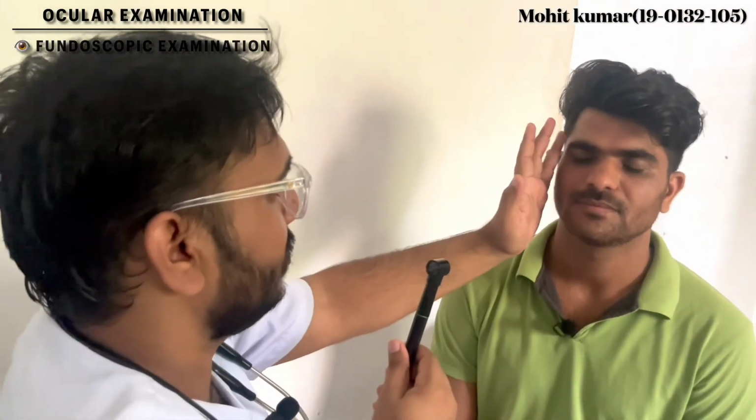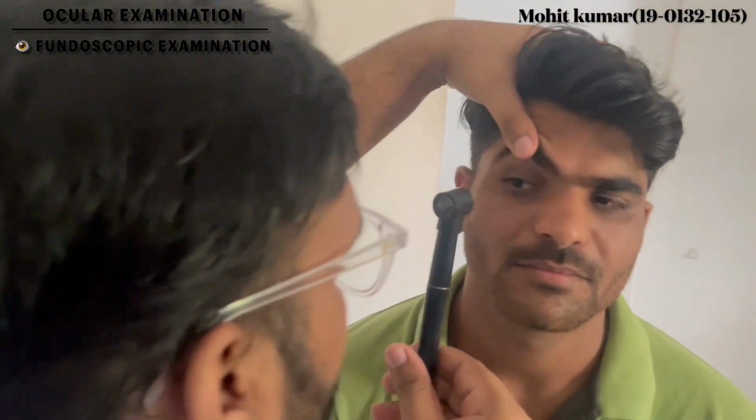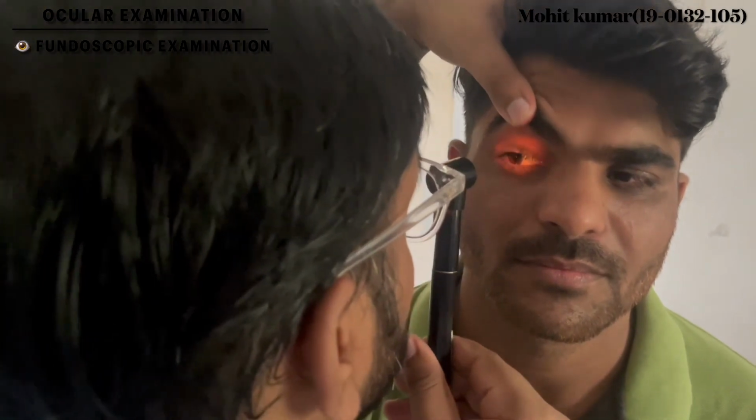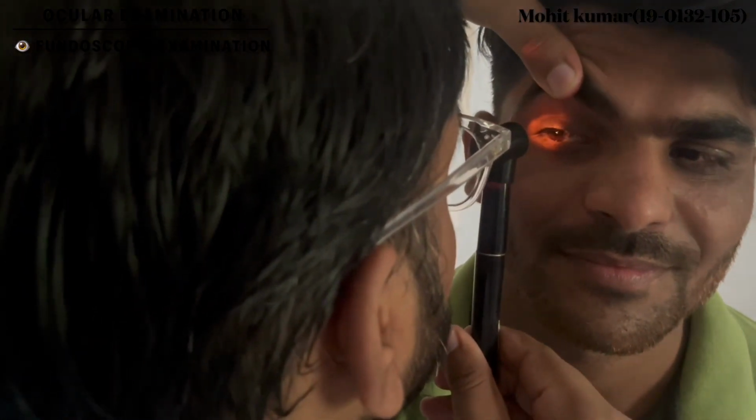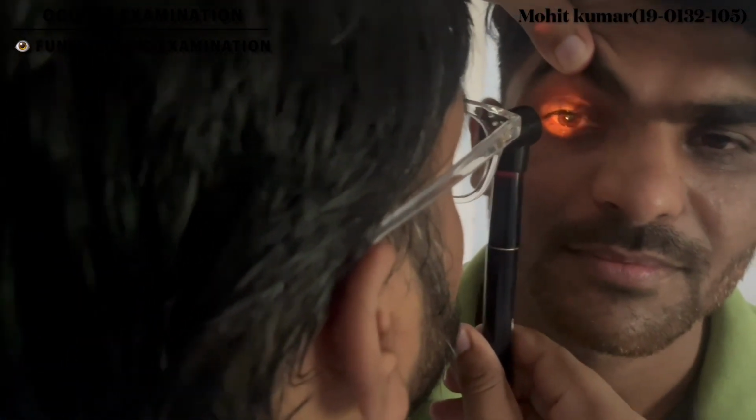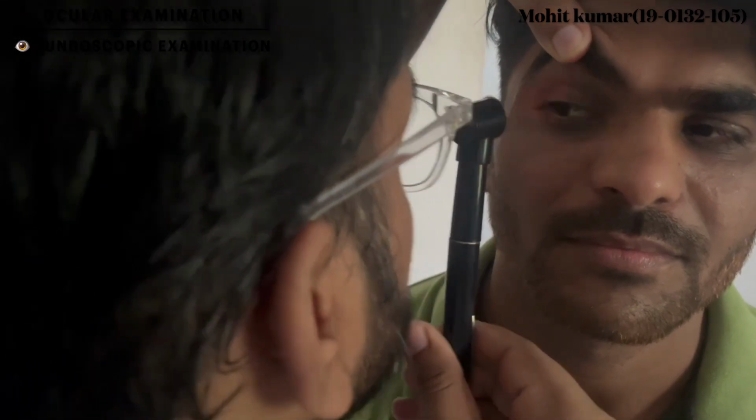Before starting fundoscopy, we also have to turn off the lights and make the room darker. So sir, you have to look laterally, because I'm going to do the left eye first. Okay, now we're going to check this one. You have to look to this side.